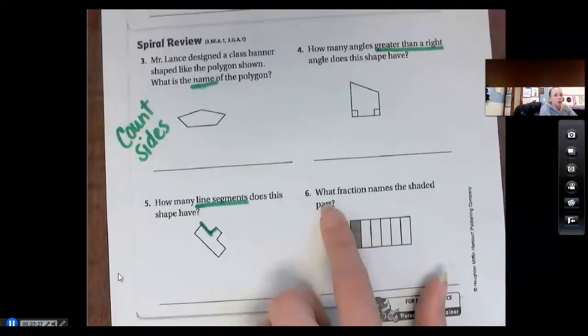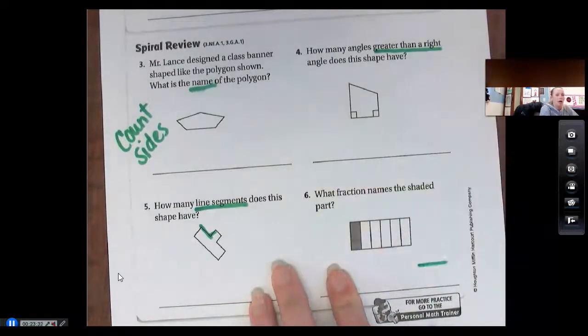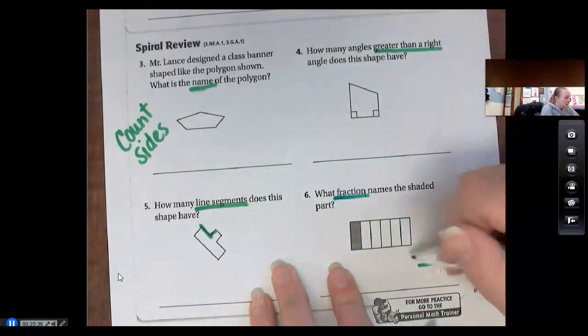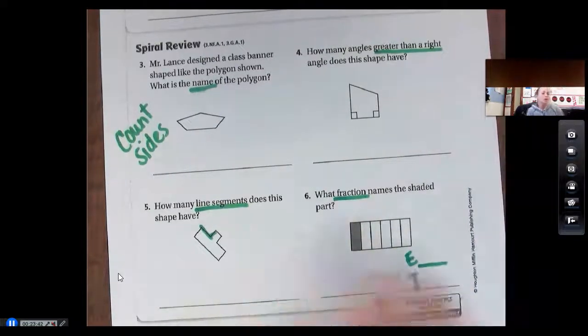Number 6 says, what fraction names the shaded part? In our class, we draw a fraction line. Anytime it says fraction, we eat the top of the fraction, so whatever is shaded is what we eat, and the total is always on the bottom.